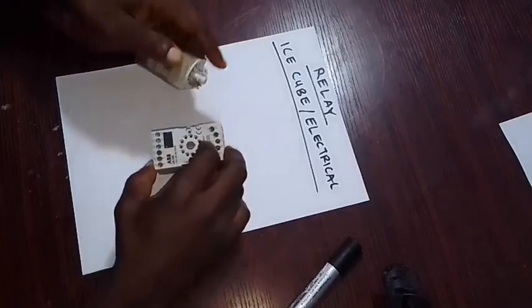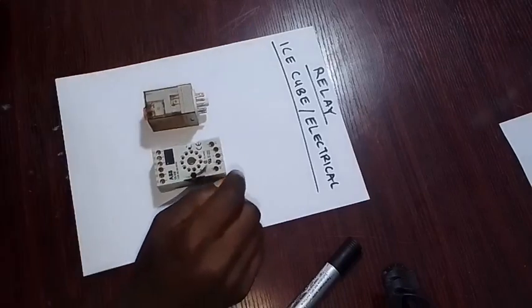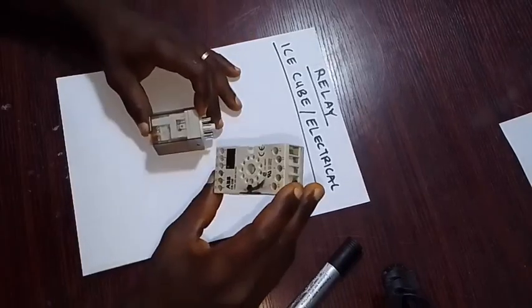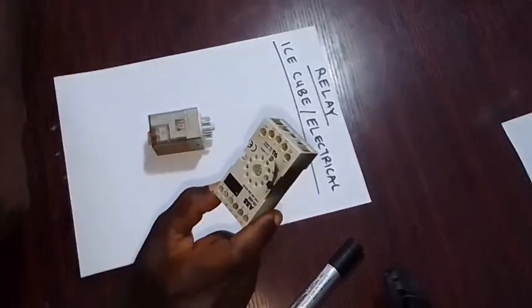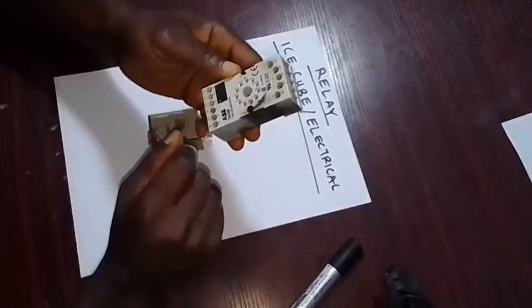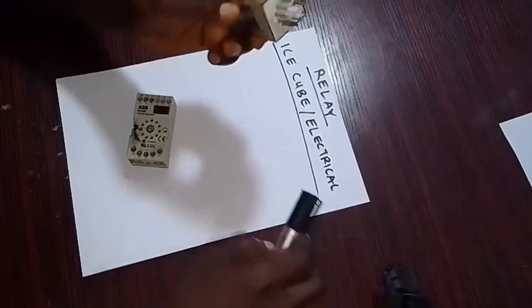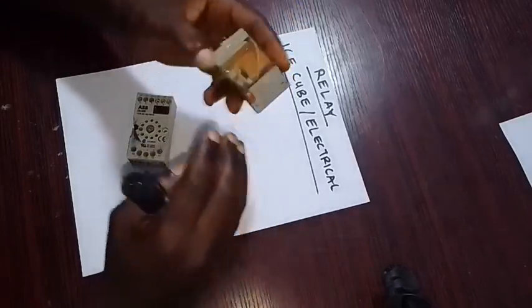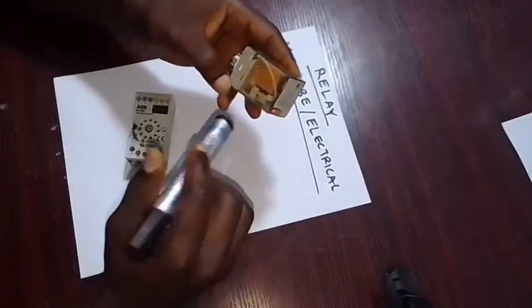So before we proceed to talk about the principle of operation of the relay, let's discuss the parts of the relay. Now, one of the parts, like I said, is the relay socket. Here we have the ice cube relay, a system that contains several parts.